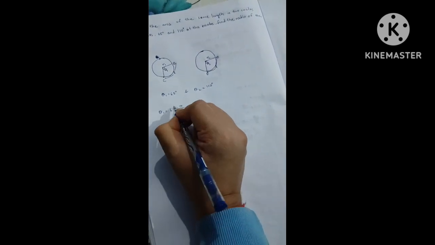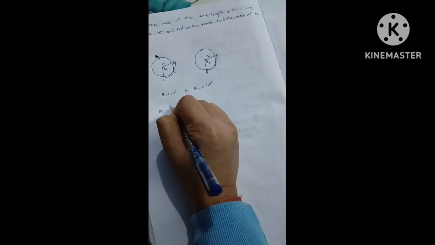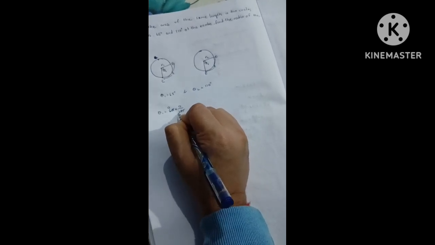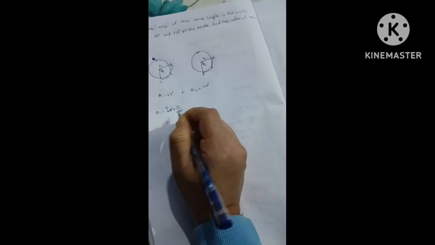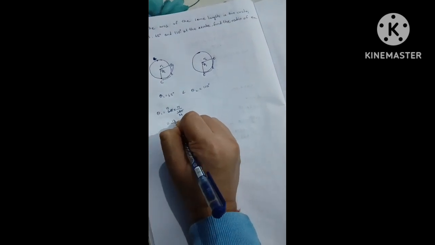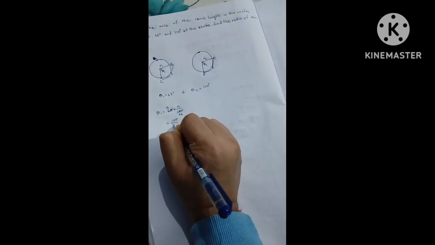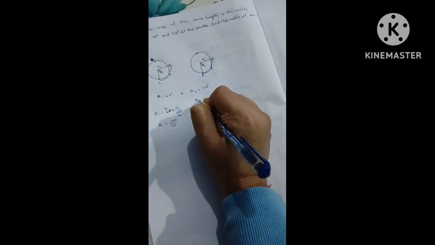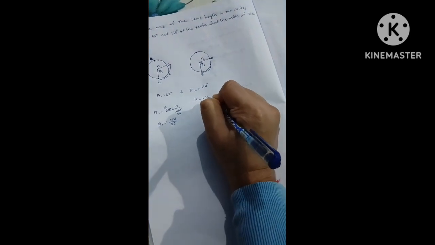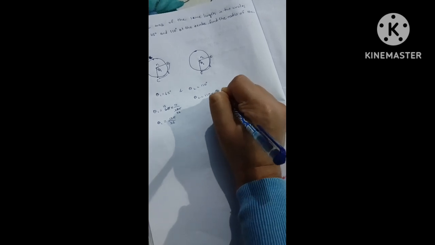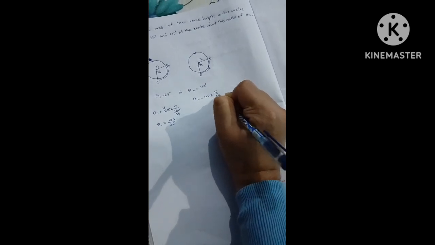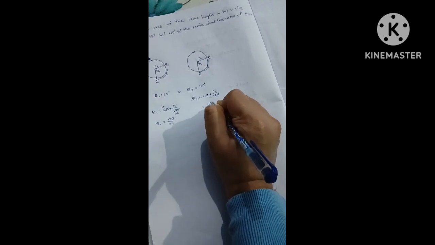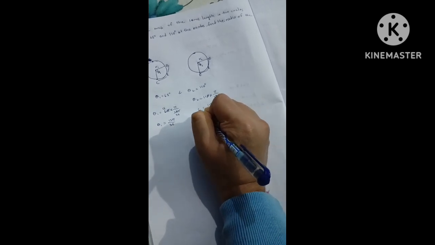So we have to simplify this. We get 13 pi by 36 radian, and theta 2 equals 110 into pi upon 180. This will be equal to 11 pi by 18.